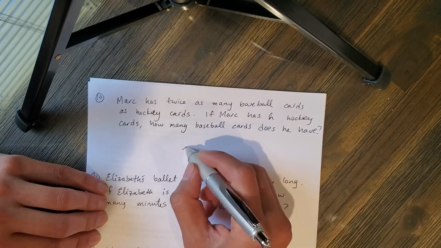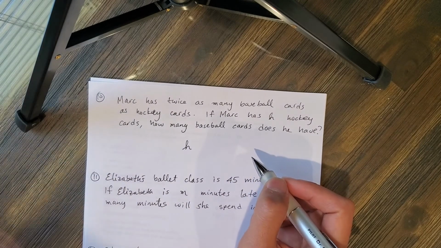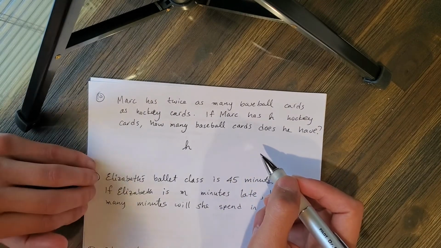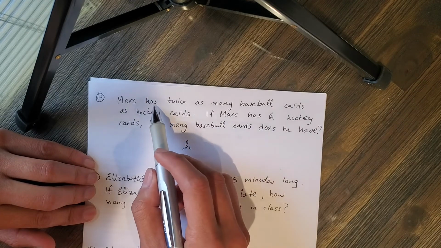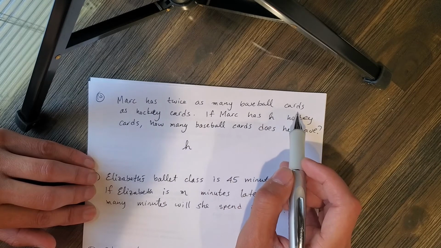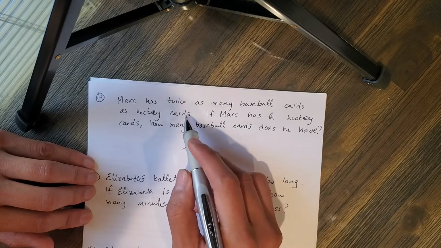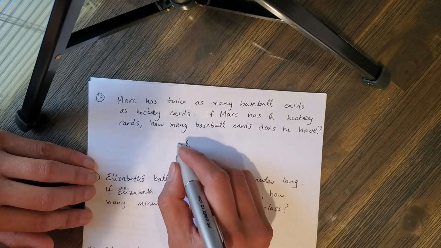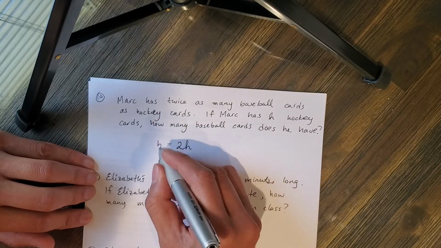So we know that he has H hockey cards, so H, right? But let's say he had 10 hockey cards, okay? If Mark has 10 hockey cards, we know that Mark has 2 times or twice that many in baseball cards. So whatever he has in hockey, multiply by what to get the number of baseball cards? That's right, multiply by 2. So 2 times H will equal his baseball cards.